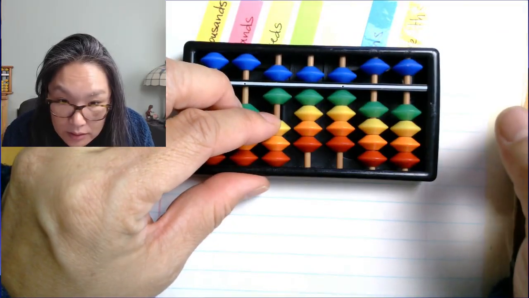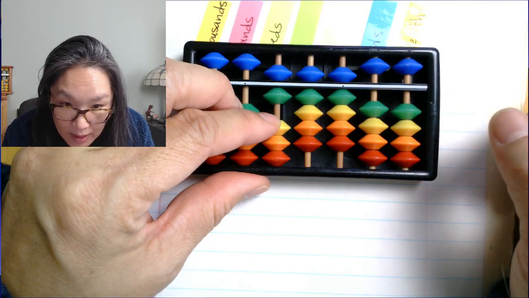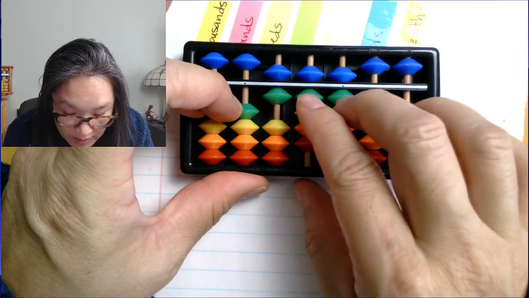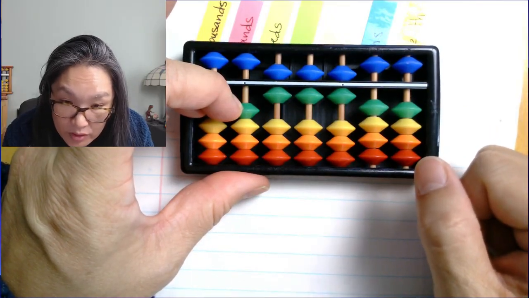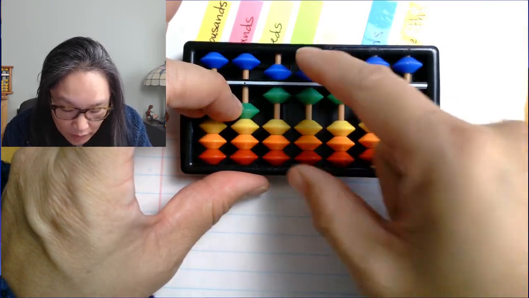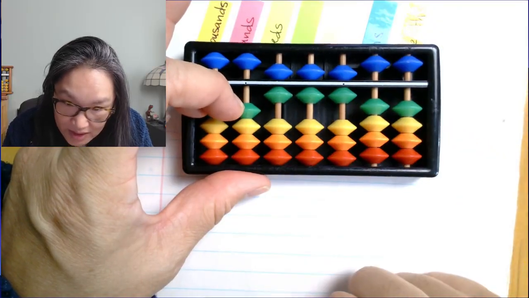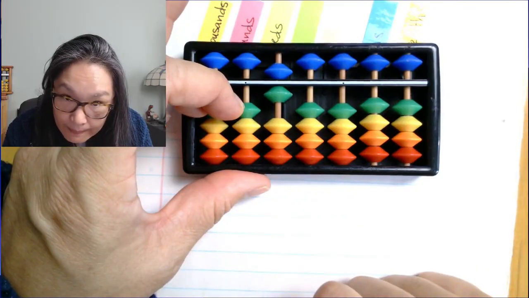699 would be blue bead down, green bead up. We could do 600, 666. We could do that too. Does that make sense? So we have 699 or 666 or 600. Hello, Haley. Yeah, exactly.